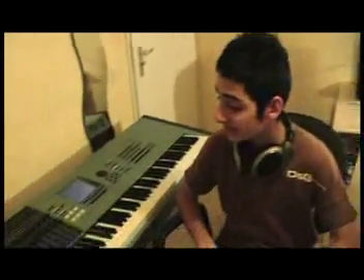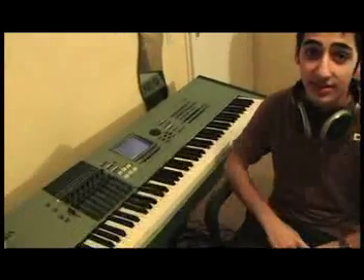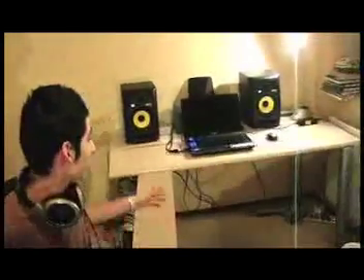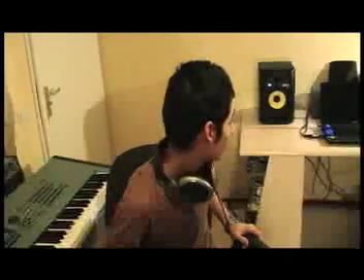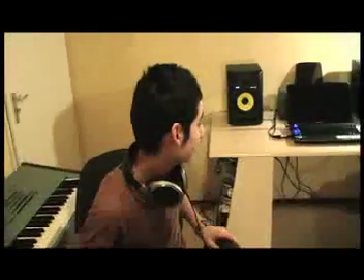I'm using the synthesizer, the Yamaha Motif XS8, and two KRK Rocket 6 speakers, and a laptop. And the synthesizer is connected with two jacks into one mini jack to the line-in connection to the laptop, and we use the line-in connection to record our sounds coming from the synthesizer.